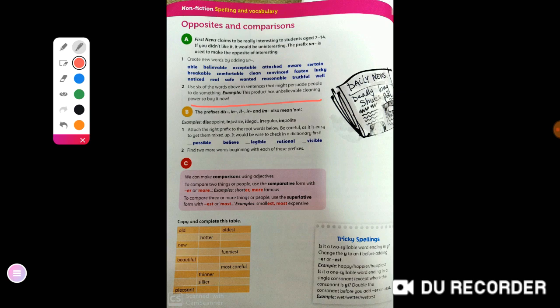Like unbelievable cleaning power, so buy it now, or this is an unbreakable pen, you should buy it, or unbreakable jar, or unbreakable plate, it's good for your kids, for example. So you're trying to sell some plates, and your point is that they're unbreakable and they're good for kids. If you have them around kids, it's going to be fine and safe.